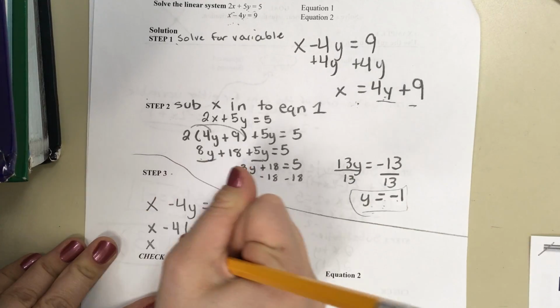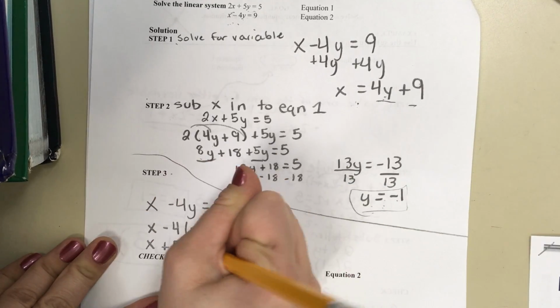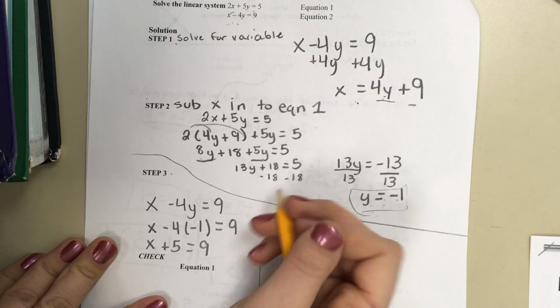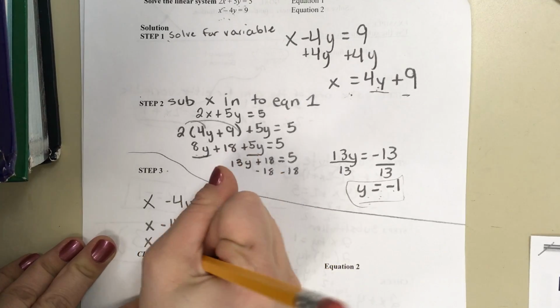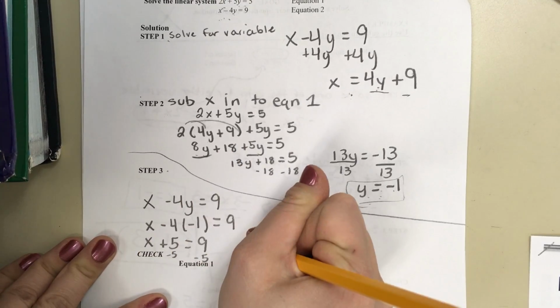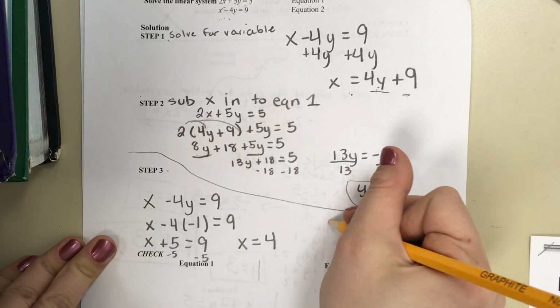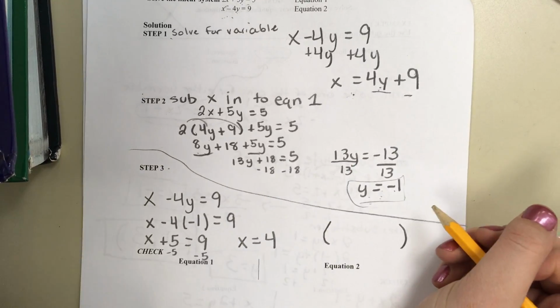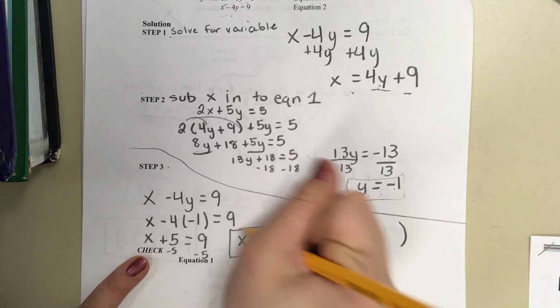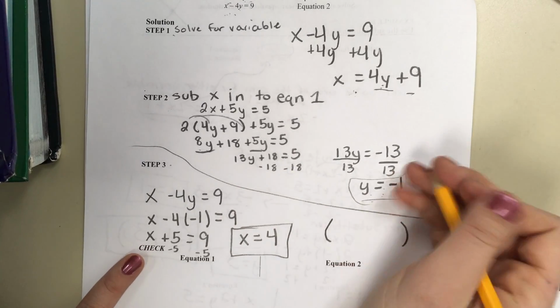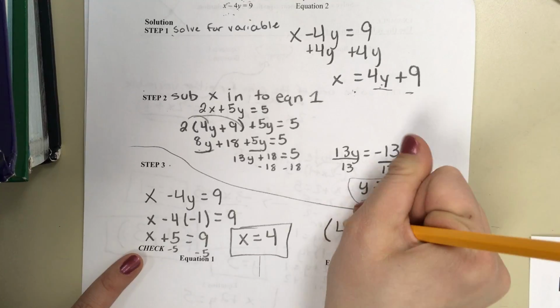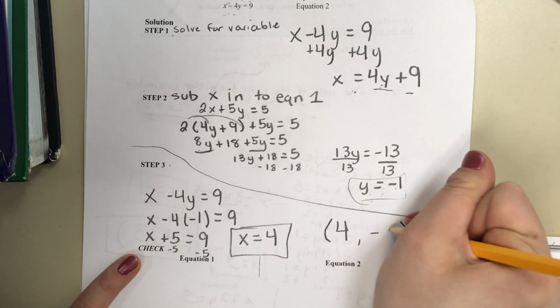And I get x plus 4 equals 9. And then from here, we subtract 4, and we get x equals 5. Again, when I write my final answer, it needs to be written as a coordinate or as a pair. So my x was 4, and my y is negative 1.